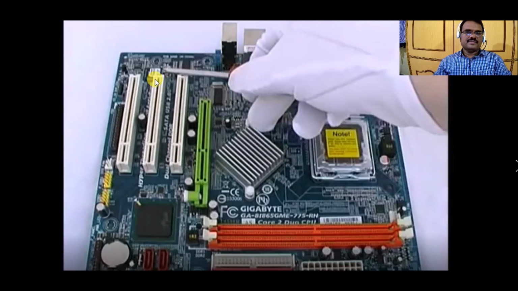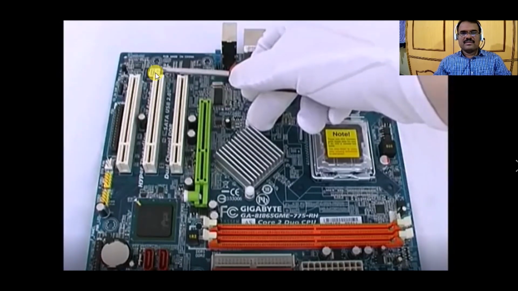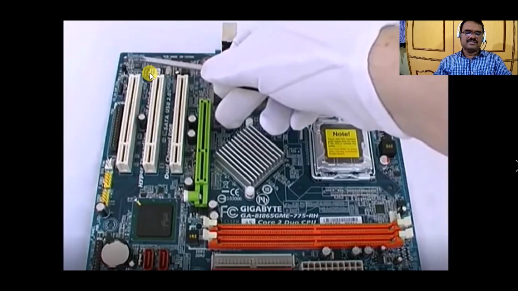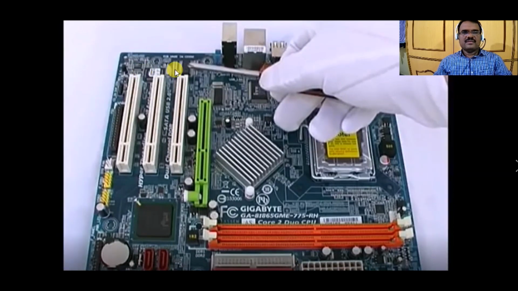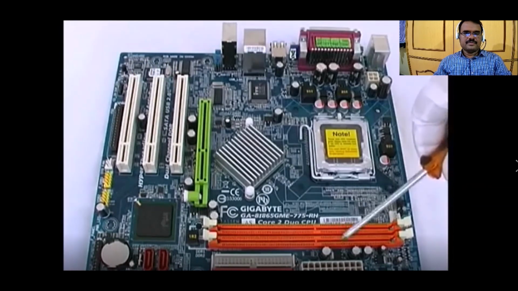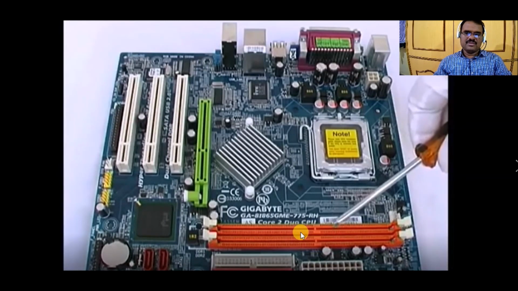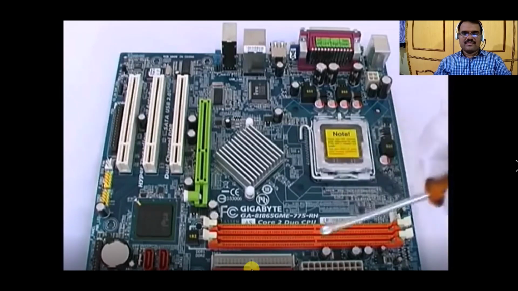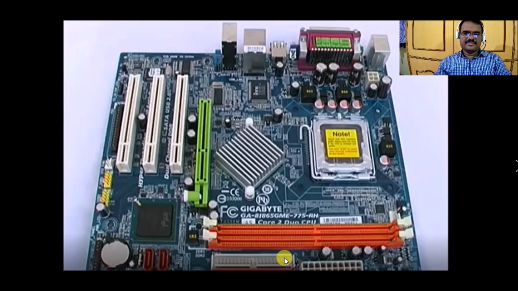And this is called the ROM BIOS chip on the motherboard: read-only memory, basic input output system chip. And these are called RAM slots. Two RAM slots are available on this motherboard, where we can insert RAM. Here these are called IDE connectors. Two IDE connectors are there, used to connect IDE based hard disk drives and CD-ROM drives.